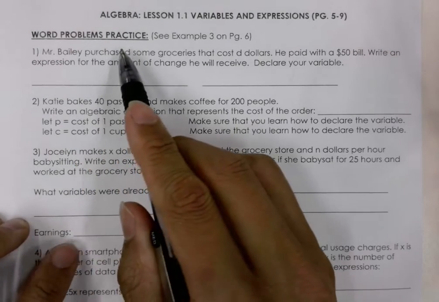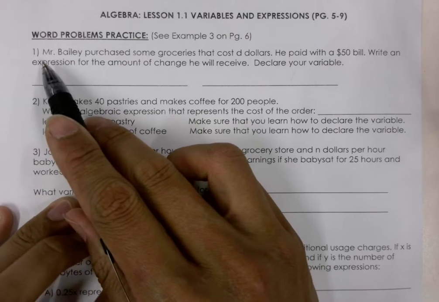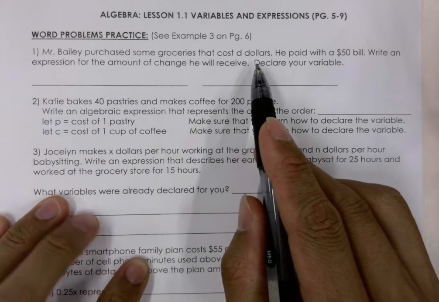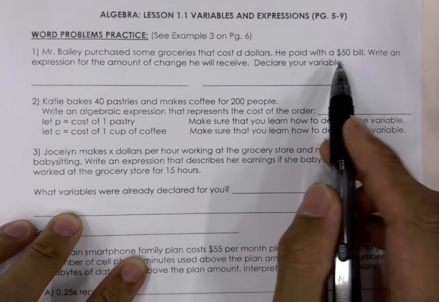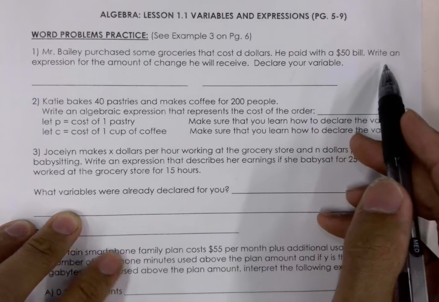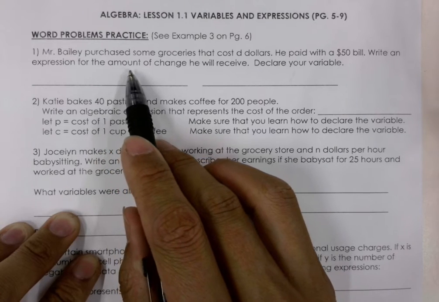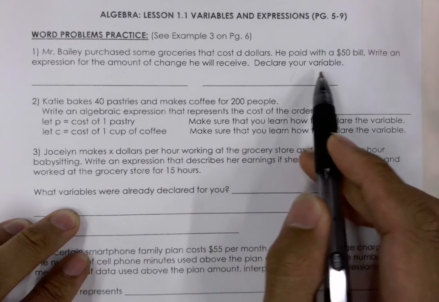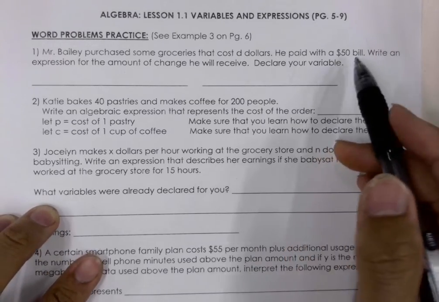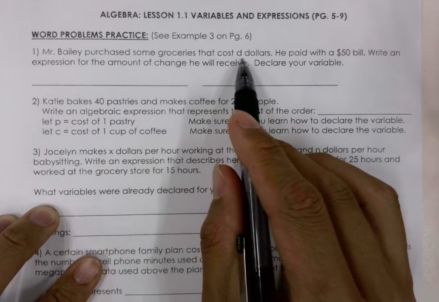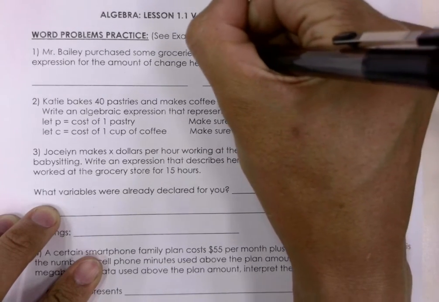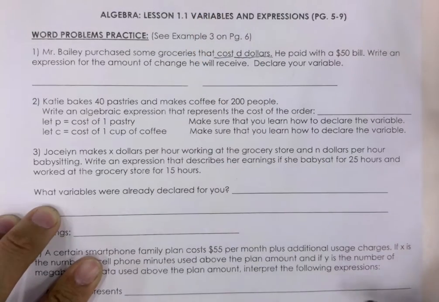For the second practice problem, we have: Mr. Bailey purchased some groceries that cost D dollars. He paid with a $50 bill. Write an expression for the amount of change he will receive. Declare your variable. Reading this problem, we can see that our variable is D dollars.